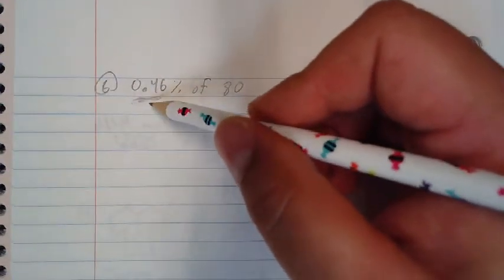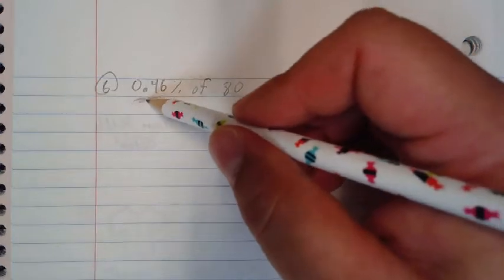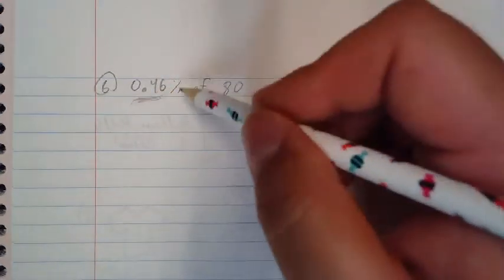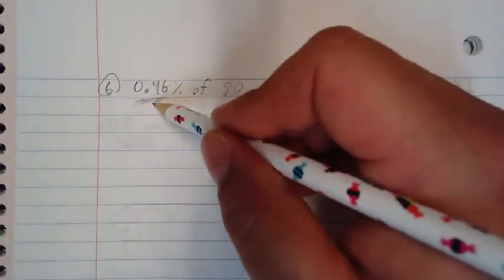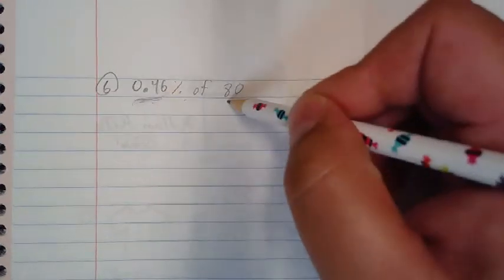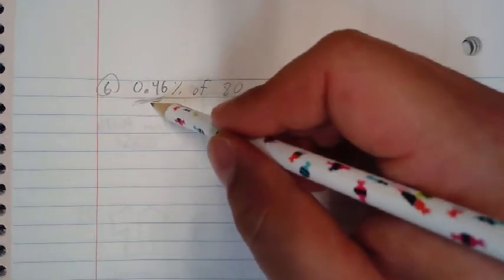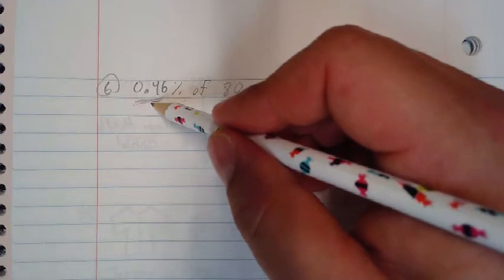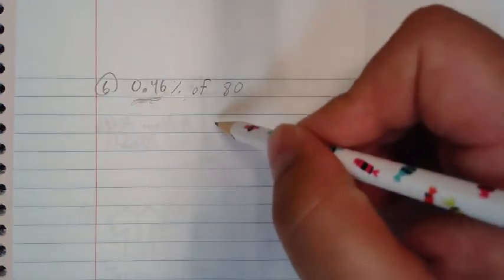This is less than 1%. Less than 1% is less than a penny. So for every 100, I'm going to have a penny. I don't even have 100. So my answer is going to be something that's less than a penny. So the answer won't even be 1. It'll be less than 1. That could be wrong, but let's figure this out.